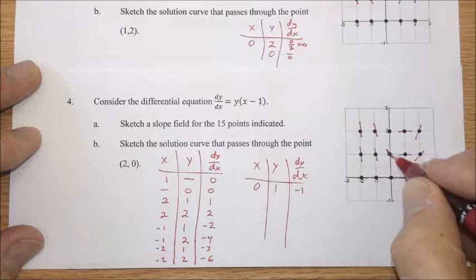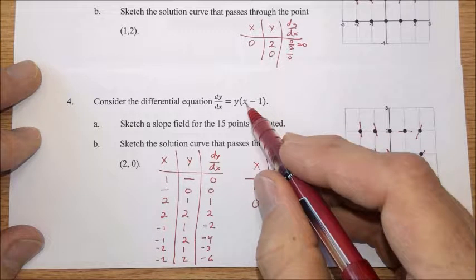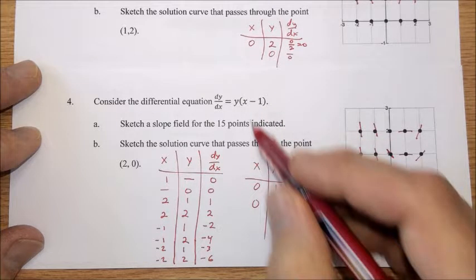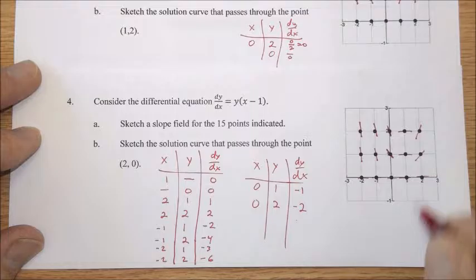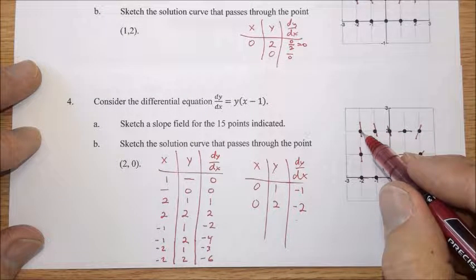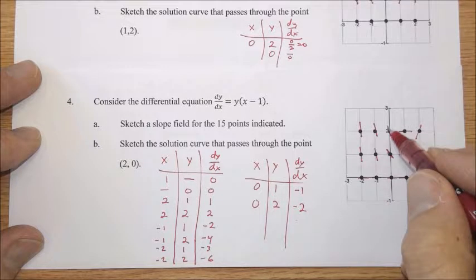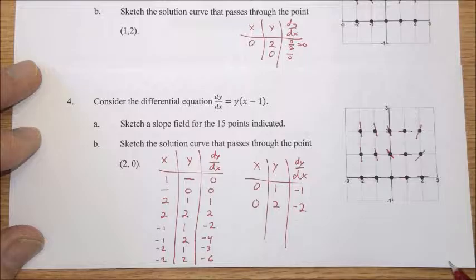So we got that slope right there. And then when x is 0 and y is 2, we're going to again have 0 minus 1, or negative 1 times 2. So that's a slope of negative 2. So now we're looking at something like that. So we have some very steep negative slopes, especially up here. I think that one's negative 6 there. Okay, and then they slowly mellow out before turning positive.